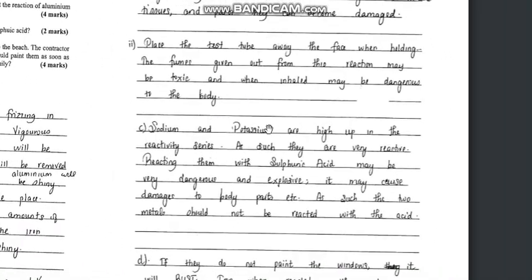It says sodium and potassium are high up in the reactive series. As such, they are very reactive. Reacting them with sulfuric acid may be very dangerous and explosive. So the sulfuric acid with potassium and sodium is very dangerous because they react and can be explosive. It may cause damage to the body parts.